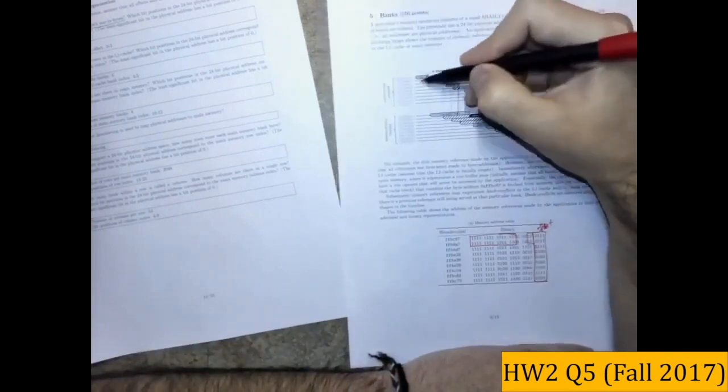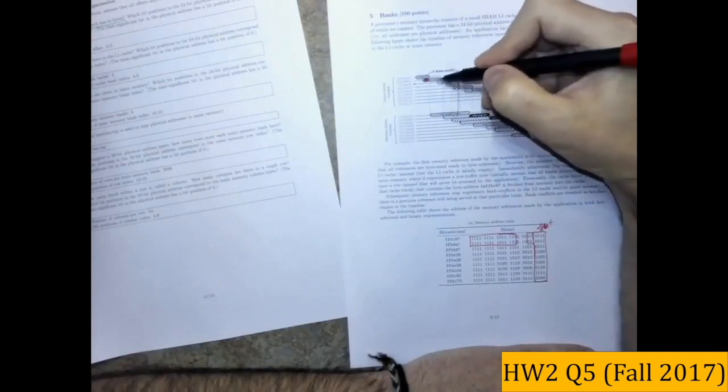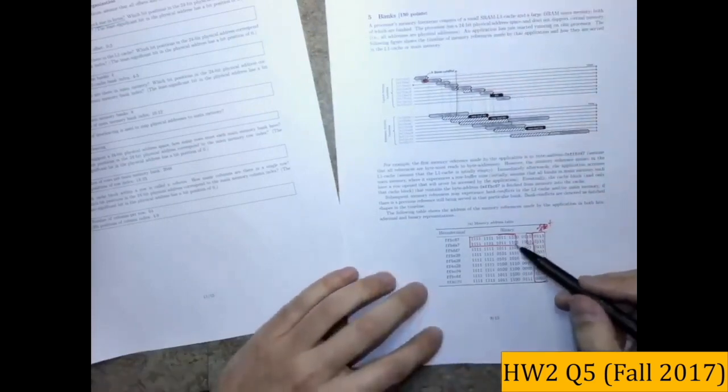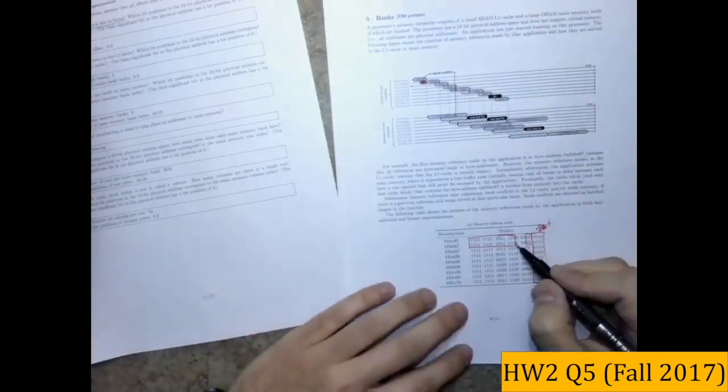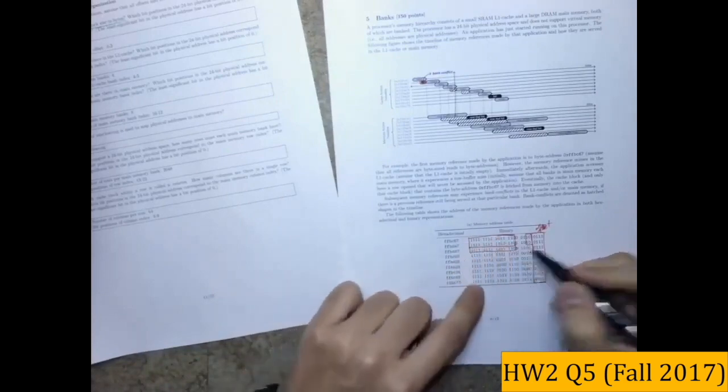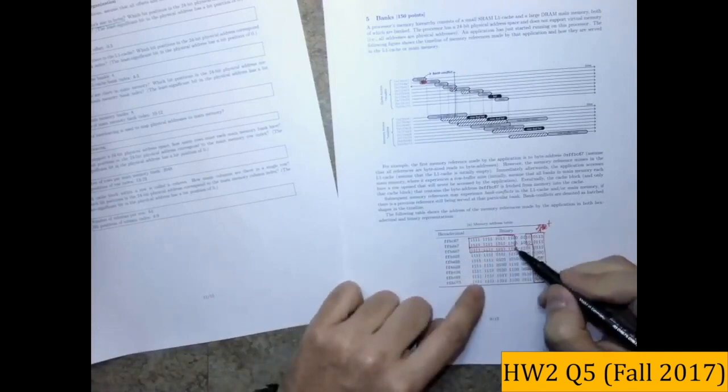If we look at the next access here, we don't have a bank conflict, so this is not conflicting with the previous one. If it's not conflicting, it means that the bank bits are different, so the bank identifier is different. If we take these bits, we see that they are the same, so these cannot be the bits corresponding to the bank.